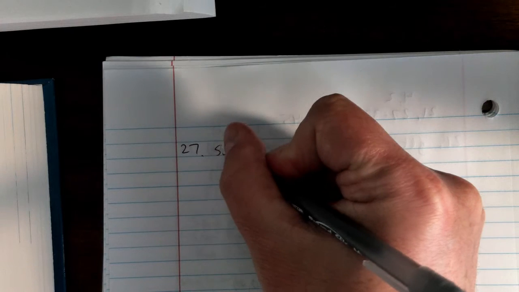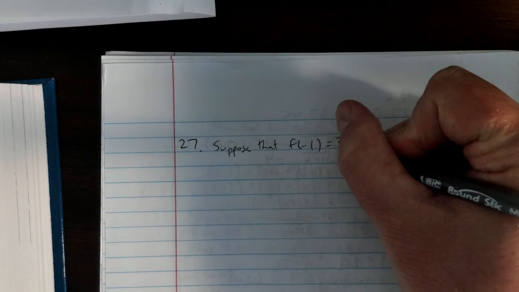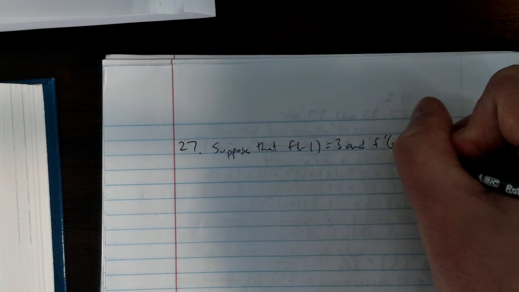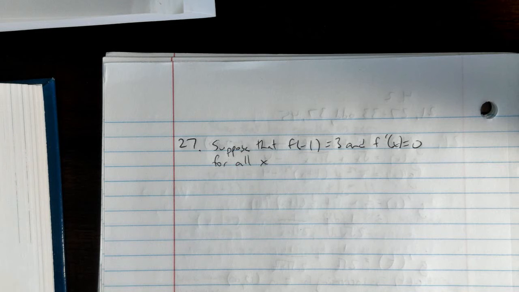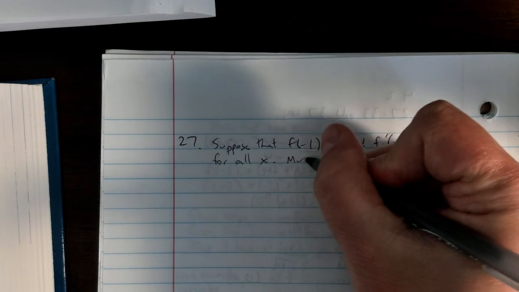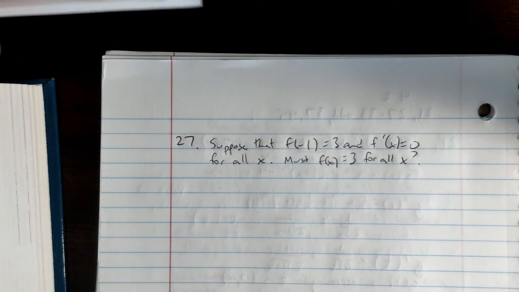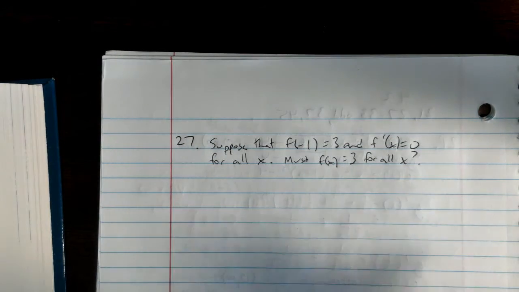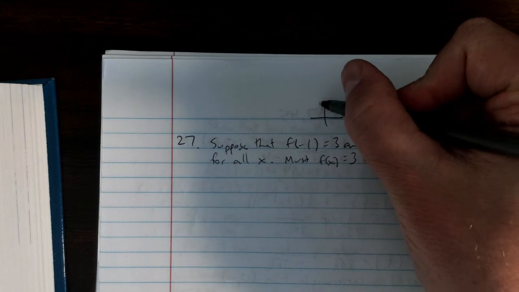Okay, so our next one is number 27. And on this one, it says, suppose that f of negative 1 equals 3 and f prime of x is equal to 0 for all x. Must f of x equal 3 for all x? And then it also says give reasons for your answer, which I'm not going to write down. So the question is basically, what would give us a derivative of 0? And we would have, at negative 1, it would be 3.